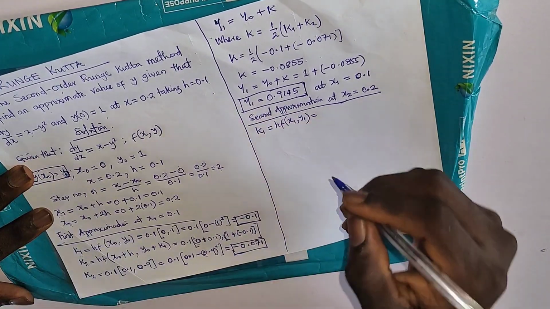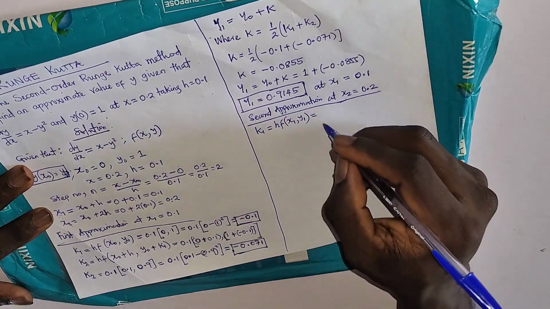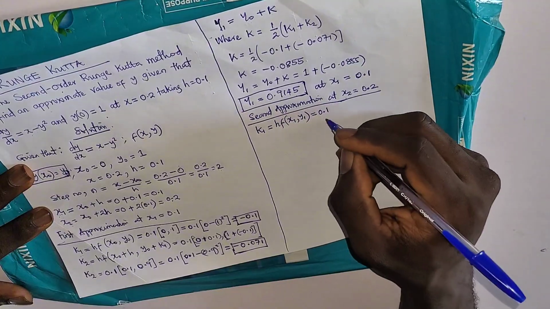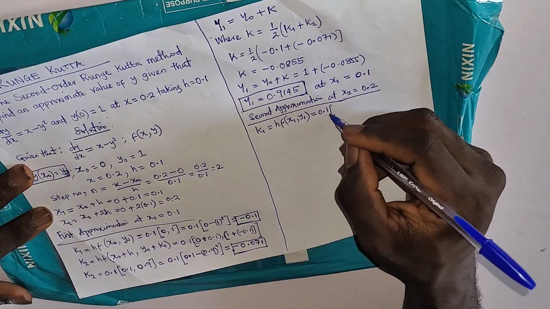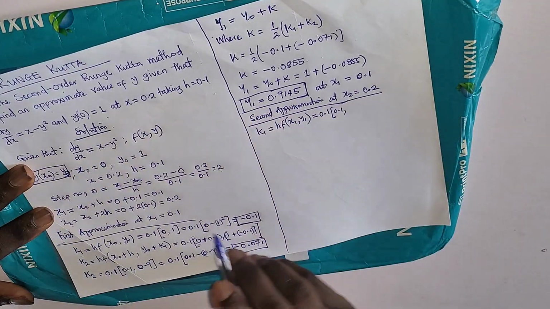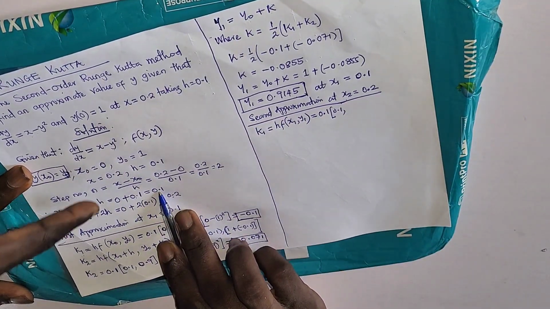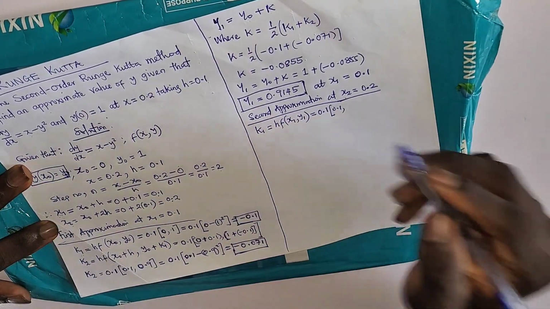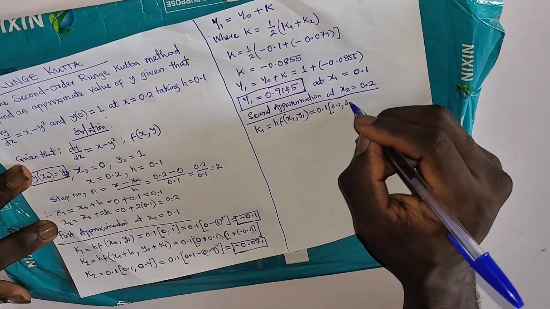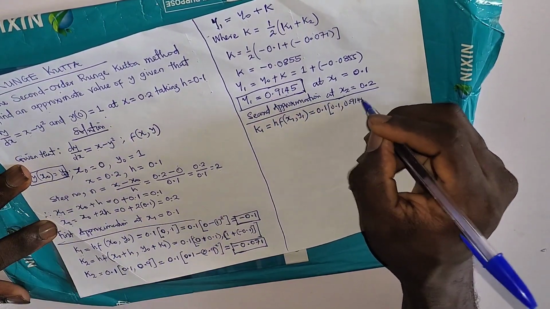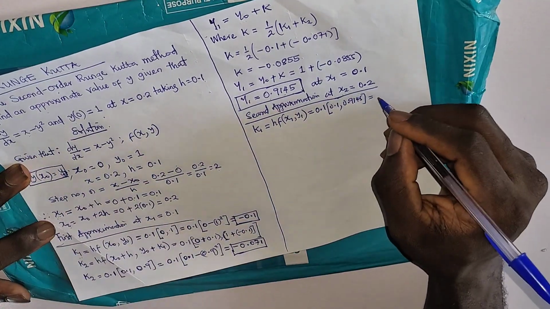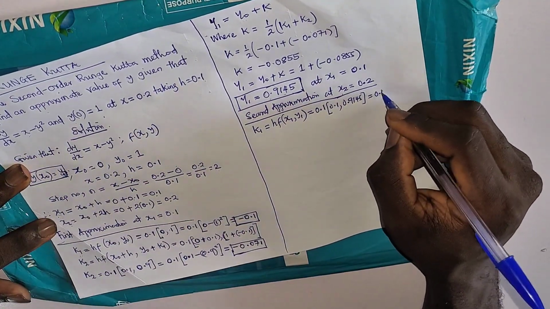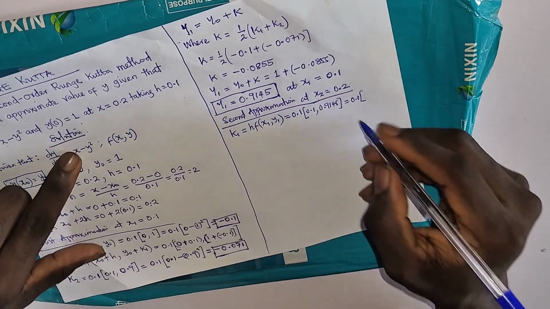So we are going to have this as 0.1 into, now what is x1? x1 is given as 0.1. Then y1 is what we just got, 0.9145. So applying our derivative, 0.1 into x, y squared.